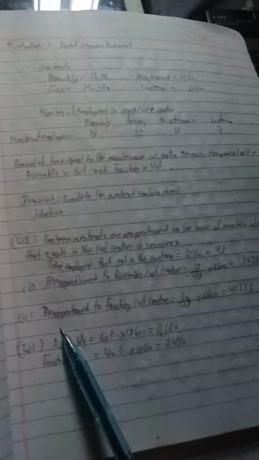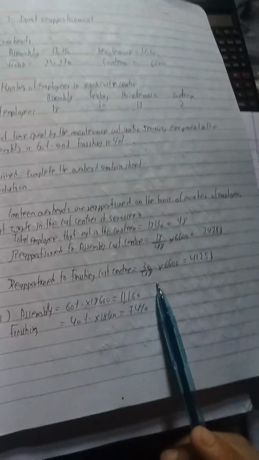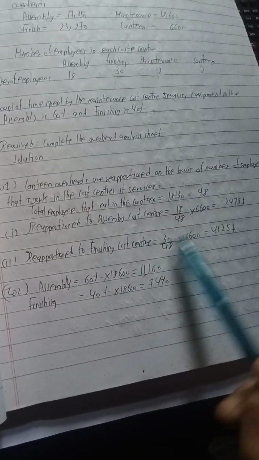So now we have to reapportion as we had done in the apportionment of the production cost center. So same like that. So these are apportioned. Okay, that's it.